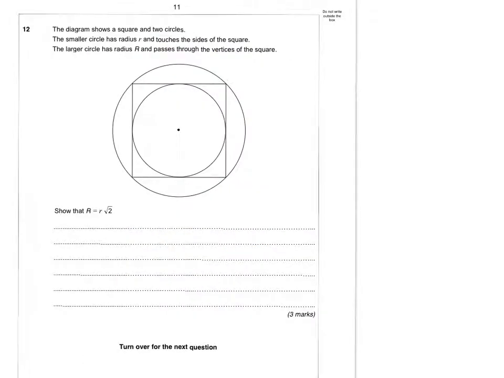Question 12. The diagram shows a square and 2 circles. The smaller radius is r and touches the sides of the square, so that means our square is 2r.